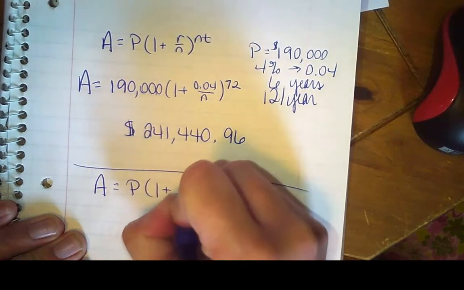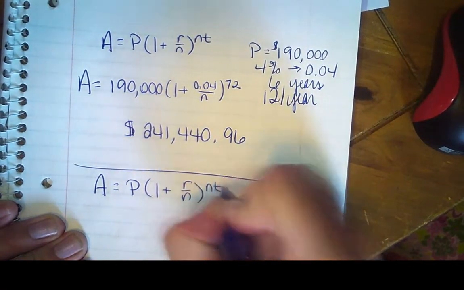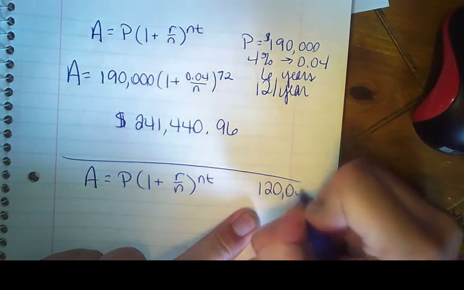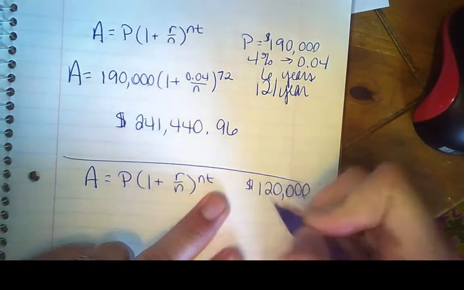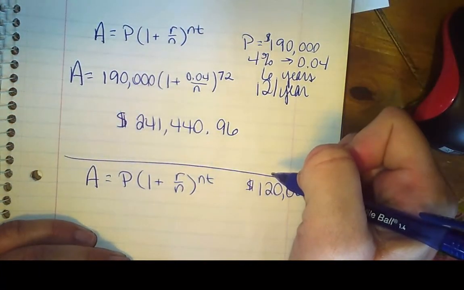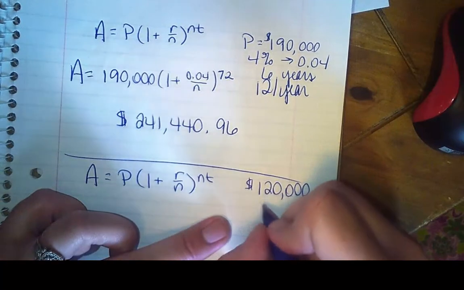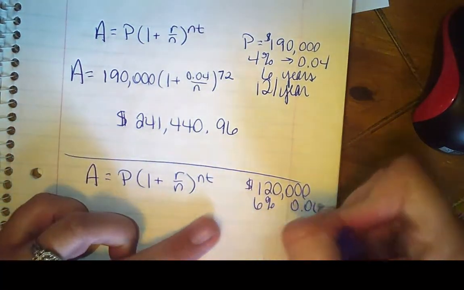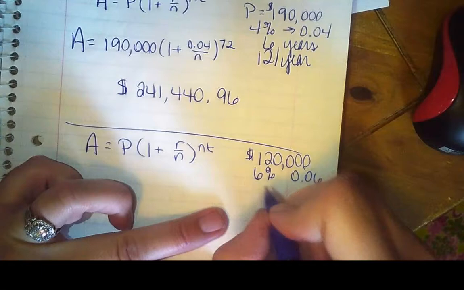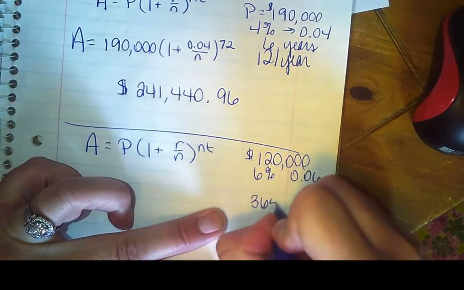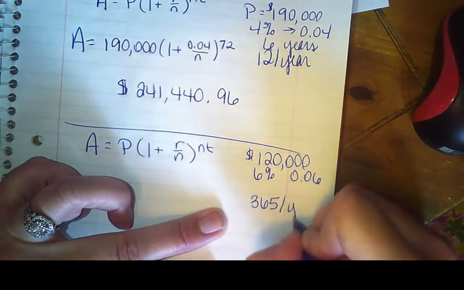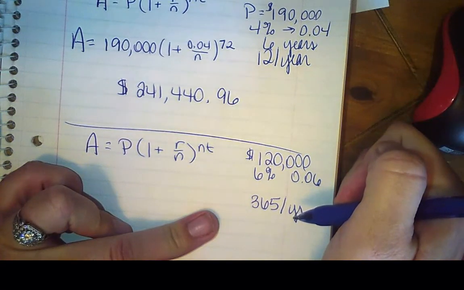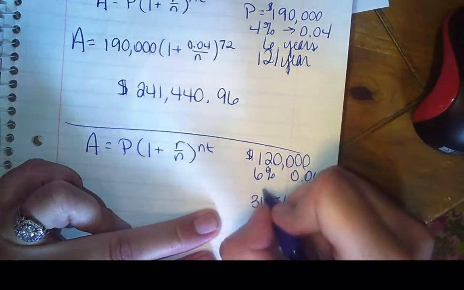All right, so we have principal times 1 plus r over n raised to the nt. I am starting with 120,000. Okay, I am doing this at 6%, which is going to be 0.06. I am compounding daily, so 365 times per year. And then I have this for 4 years.